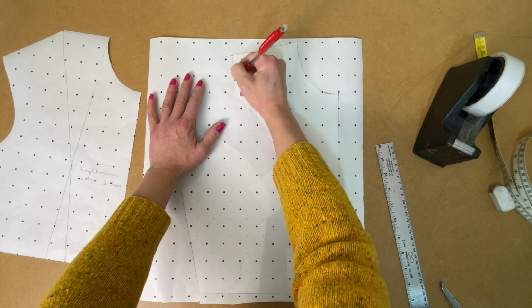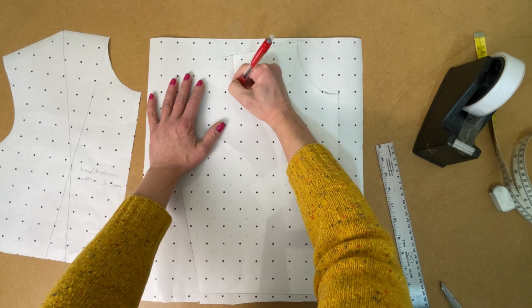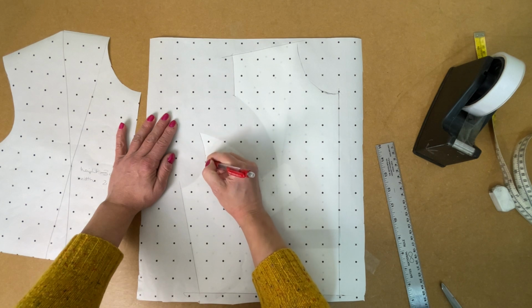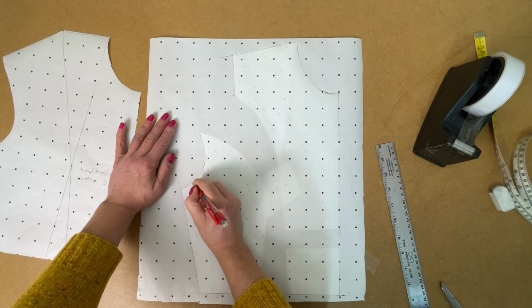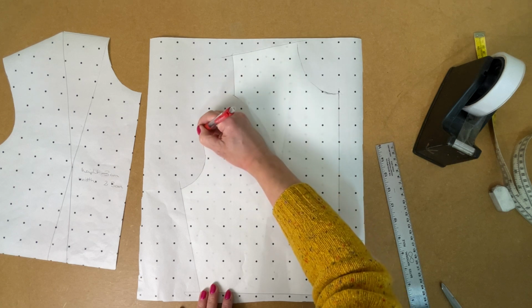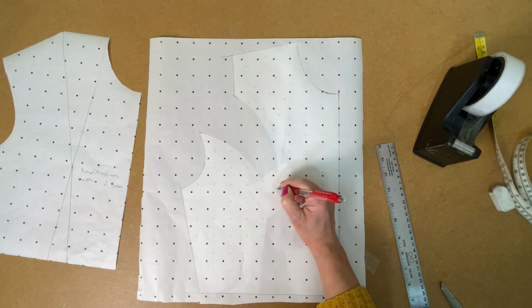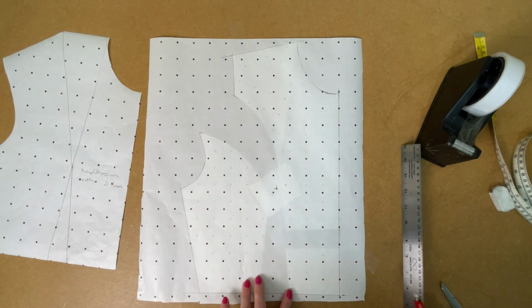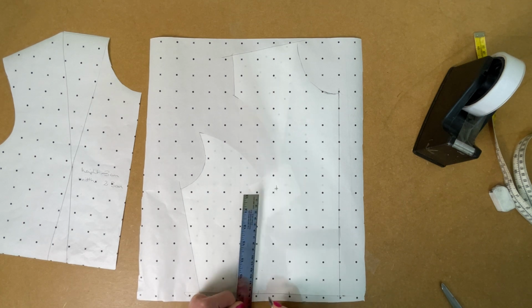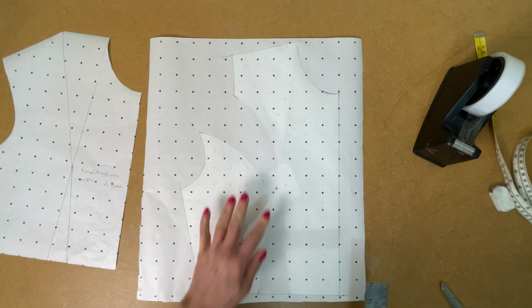And then my armhole, it hasn't changed, it's just moved. So you can see now these pieces, it looks quite extreme where the different positions are. So I'm going to mark my bust point here, and these dart points are the same. So that's where my seams go.